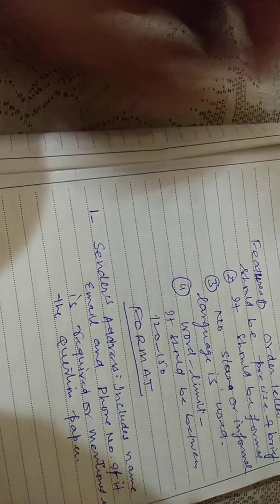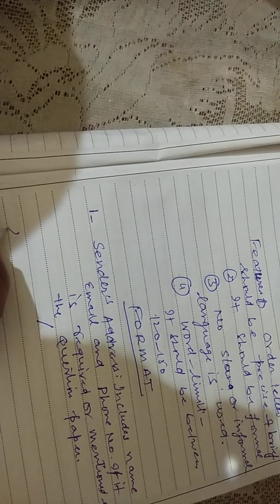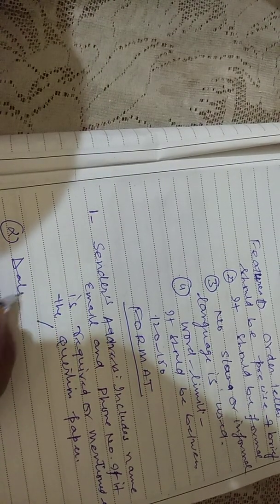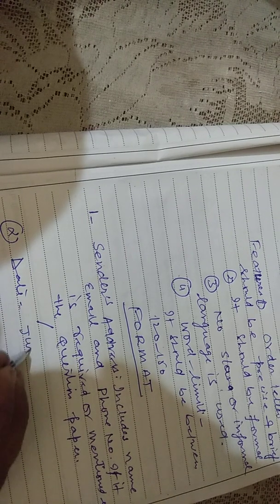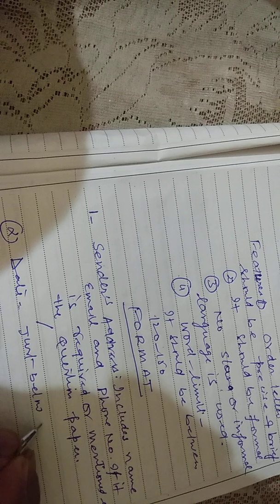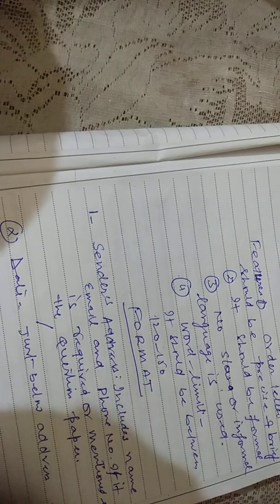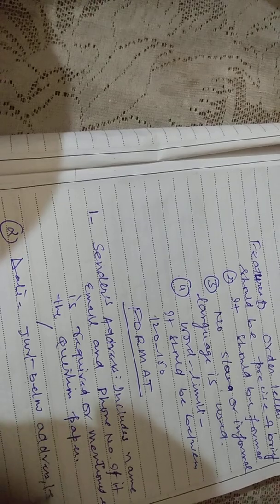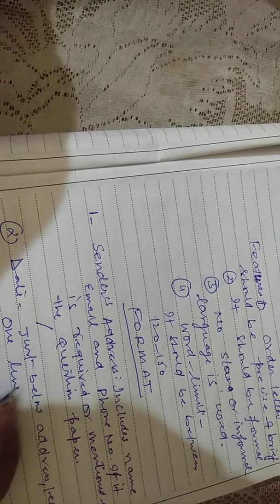Correct? Next, leaving one line, date. Just below the sender's address, leave one line.